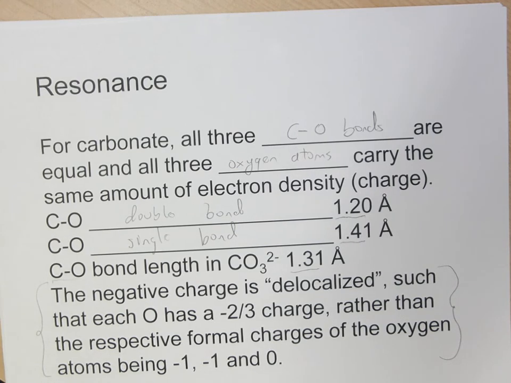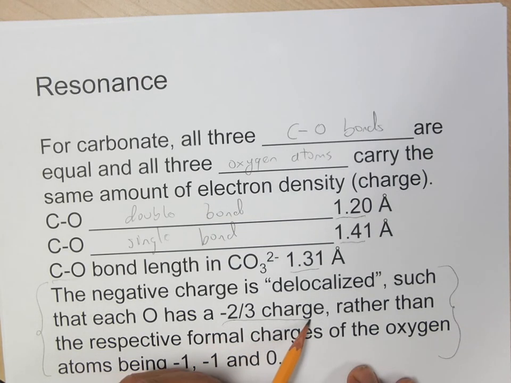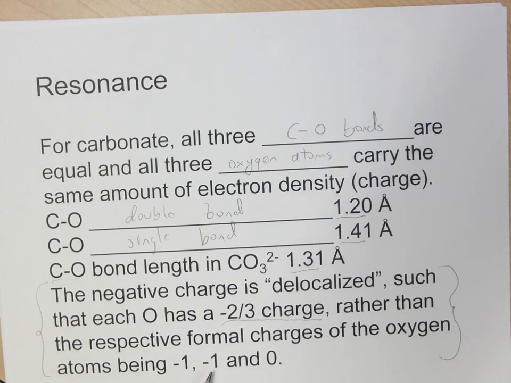Rather than any atom having a full minus charge, the minus charge is shared amongst the different atoms, such that each oxygen is labeled with a minus 2/3 formal charge, rather than different formal charges on the oxygens being -1 and 0. We want all three oxygens to have the same charge, so the formal charges are averaged in the resonance forms, just like the bond lengths are averaged.